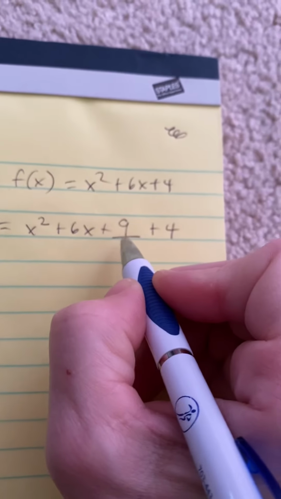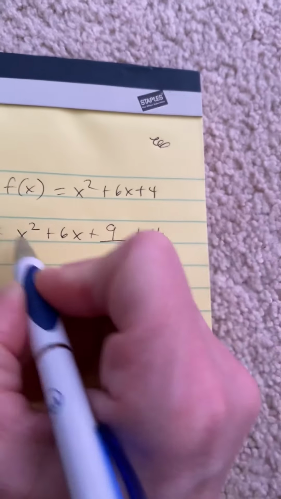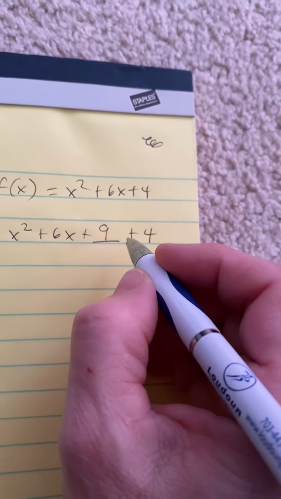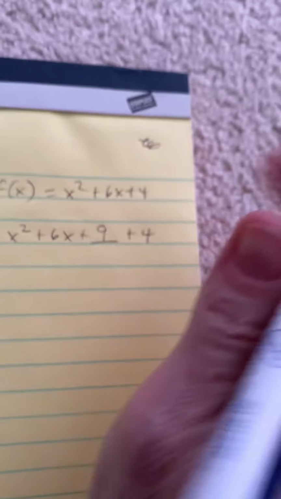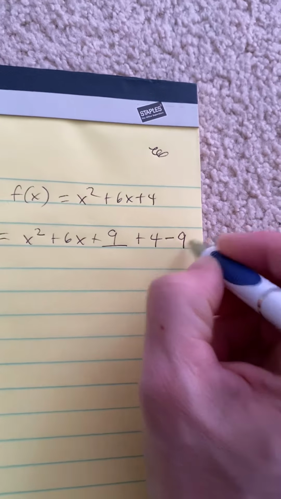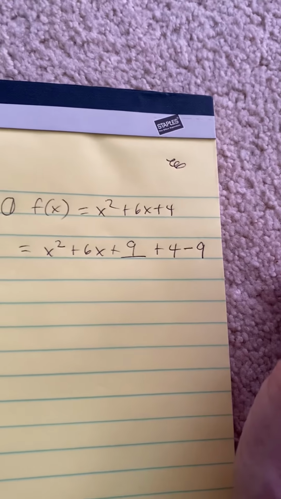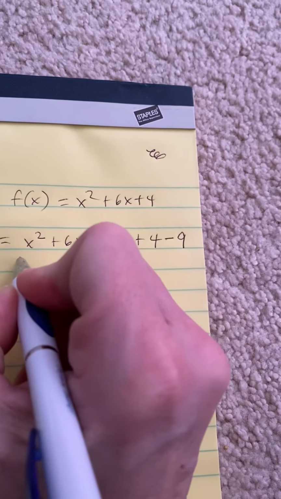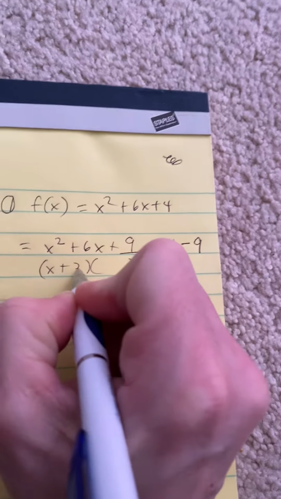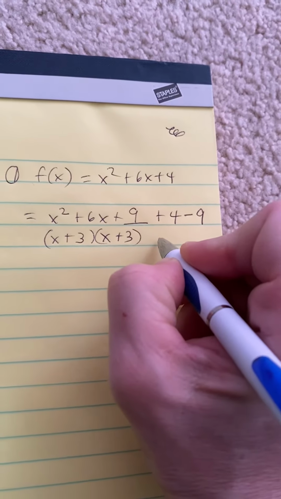Now, when we do that, we're adding 9 into this side of the equation. We also have to think about what I also need to do: subtract 9, because now I've added 9 and subtracted 9, so I've essentially added 0. But now I can make this into x plus 3 times x plus 3, and then we also have a minus 5 at the end.